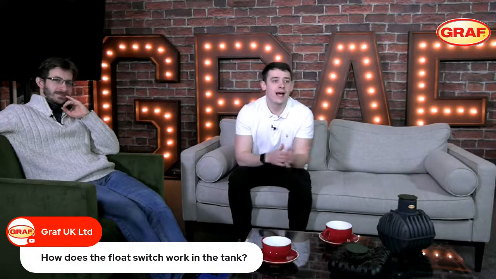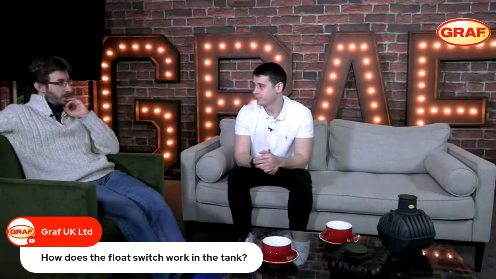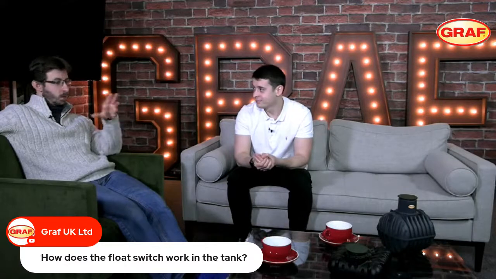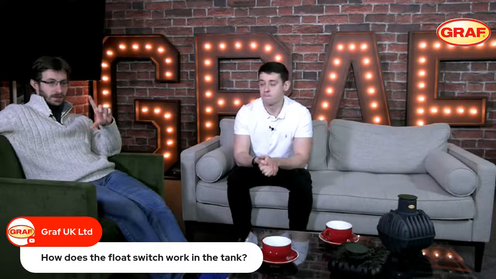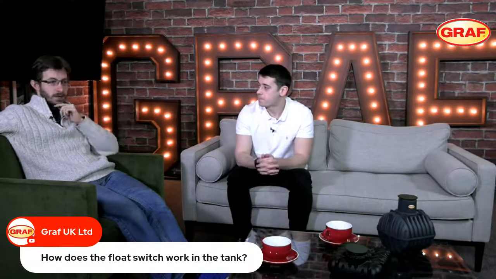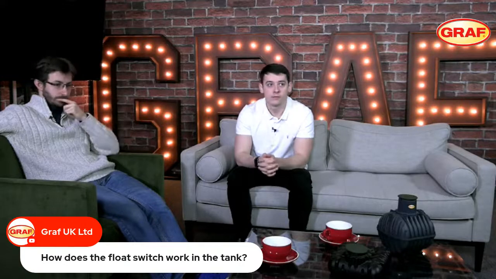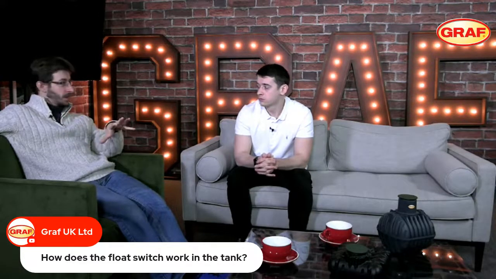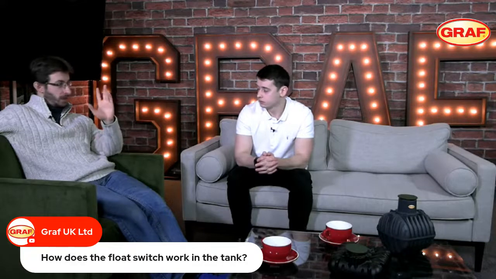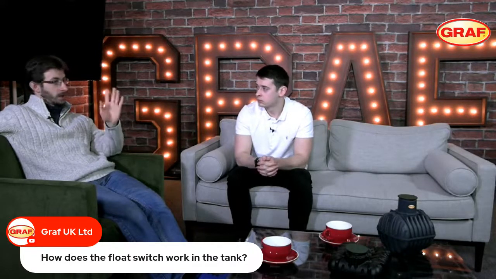So the first question coming in is, how does the float switch work in the tank? Okay. So with a float switch, you would normally see this working alongside a direct feed system. Now, with a direct feed system, this is very much pumping the water to the appliances when a demand is created. And the float switch is designed to ensure you've always got some form of water being supplied to those appliances. So in most cases, you'll have a float switch in the tank, which will be in the vertical position. When it's in the vertical position, it's saying, yes, we have rainwater. We can supply rainwater on demand to the applications.